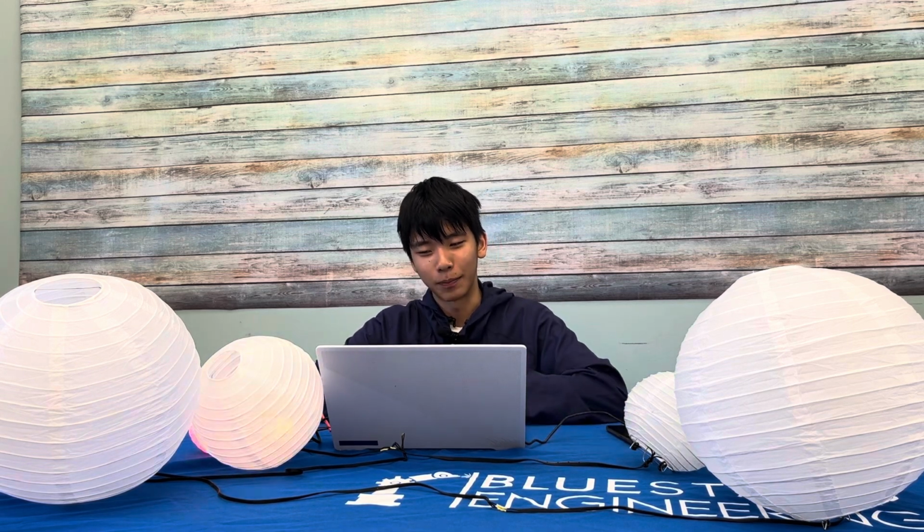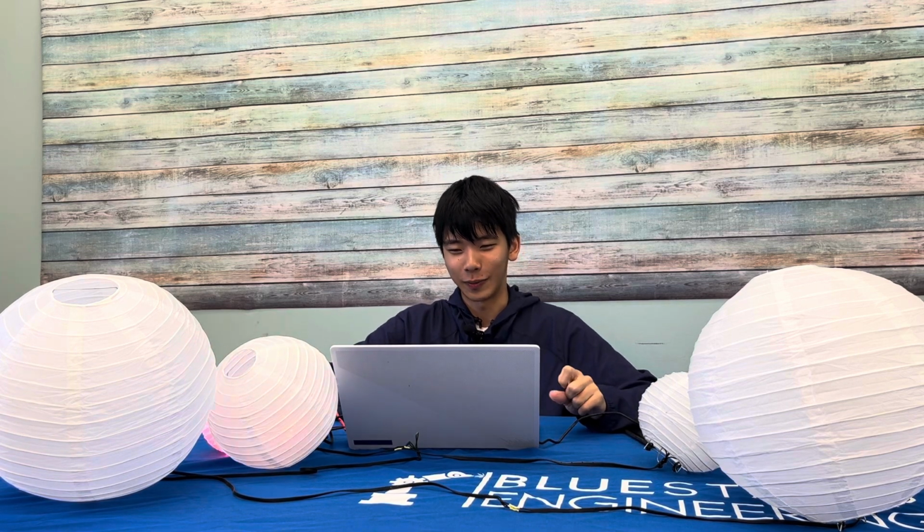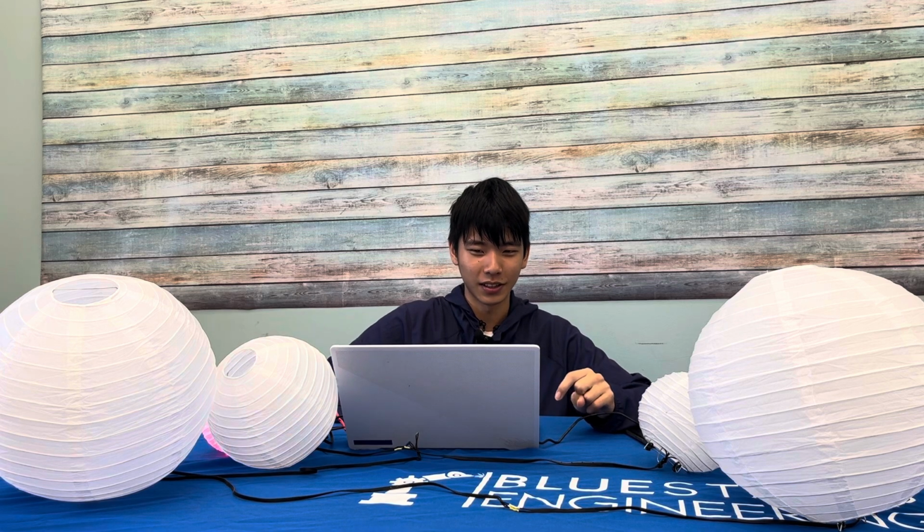Also, I'm adding some mirrors on the bottom of my lanterns because I think it would reflect the light. Because now I don't think it's bright enough, honestly. So I'm trying to modify that situation by adding some mirrors to reflect the light. So yeah.